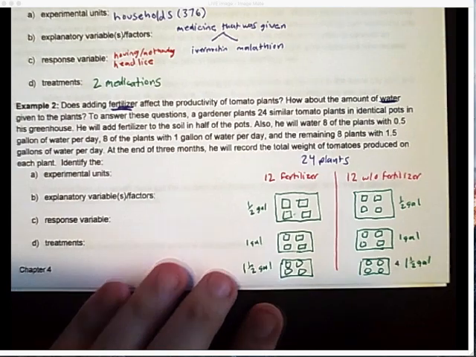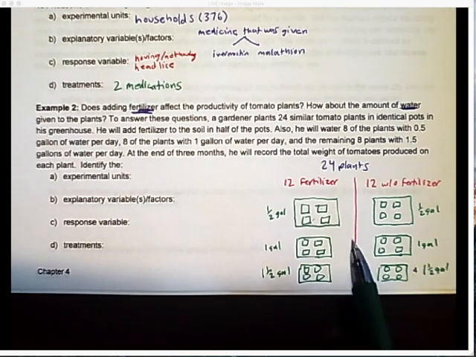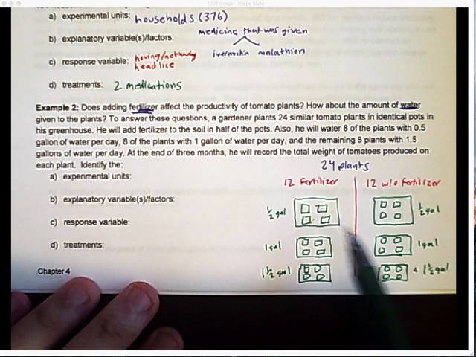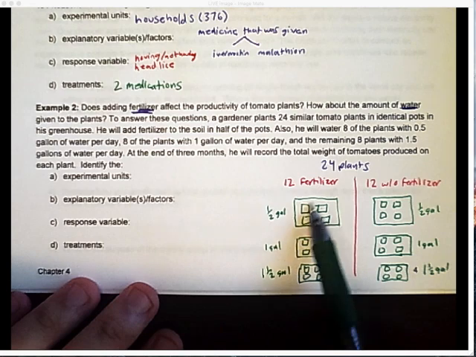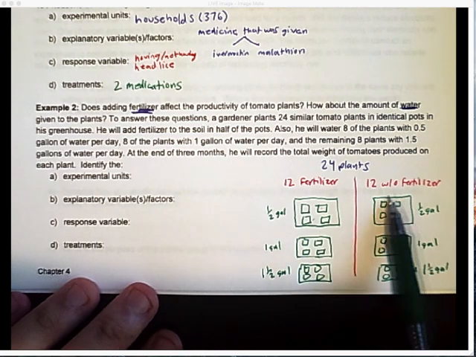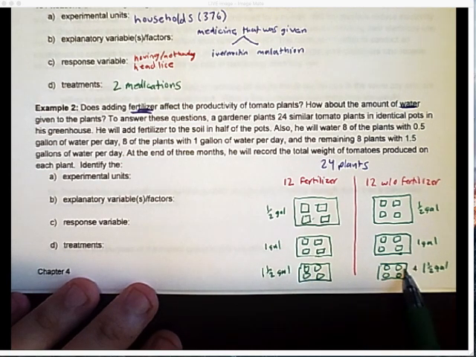Now I'm getting messier as I go down the page. So I have 24 plants. I have 12 over here on the fertilizer side, 12 over here on the without fertilizer side. 4 of them get a half gallon, 4 of them get a half gallon. 4 of them get a gallon, 4 of them get a gallon. 4 of them get 1.5 gallons, 4 of them get 1.5 gallons.